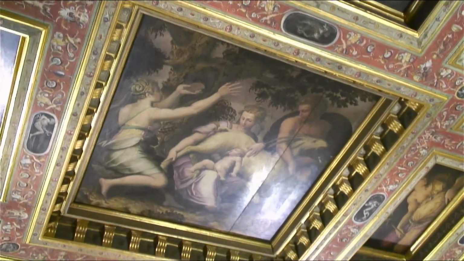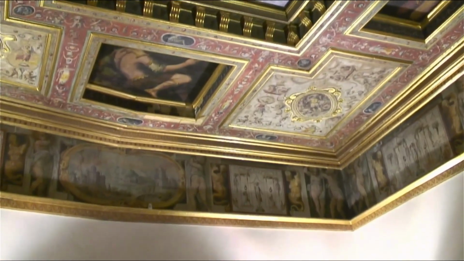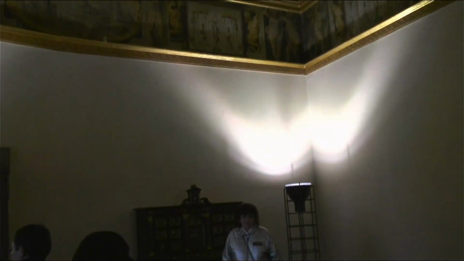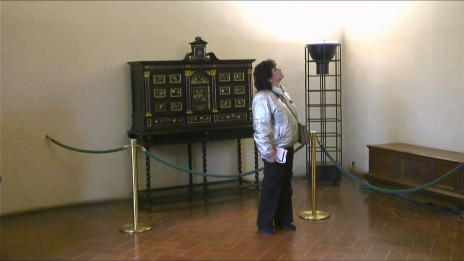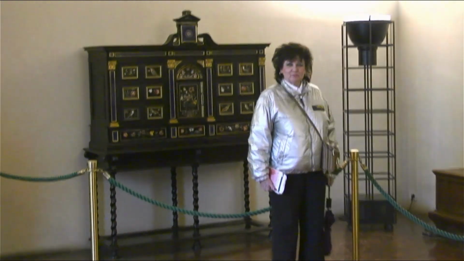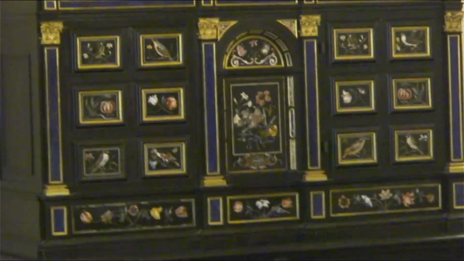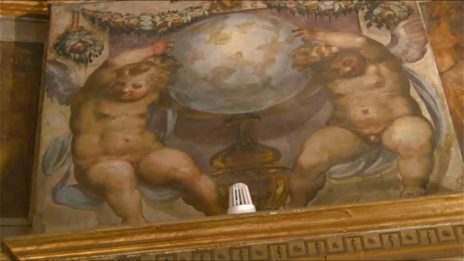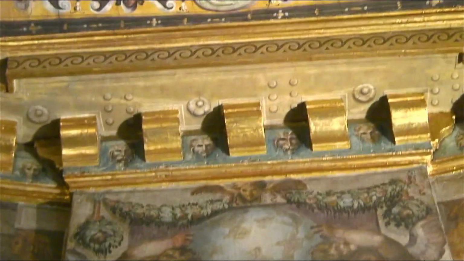Another room, another ceiling. Star over there. The chest. Another room, another ceiling.